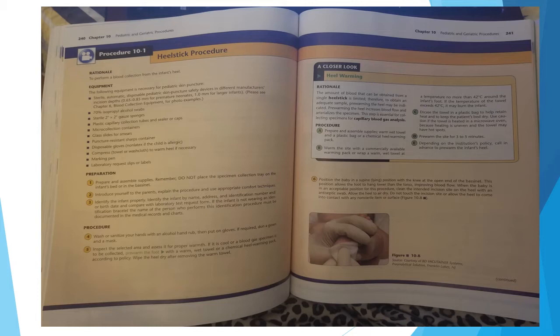Please see Chapter 6, Blood Collection Equipment, for photo examples. 70% isopropyl alcohol swabs, sterile 2x2 gauze sponges, plastic capillary collection tubes and sealer or caps, micro collection containers, glass slides for smears, puncture-resistant sharps container, disposable gloves, non-latex if the child is allergic, compress to warm the heel if necessary, a marking pen, laboratory request slips or labels.